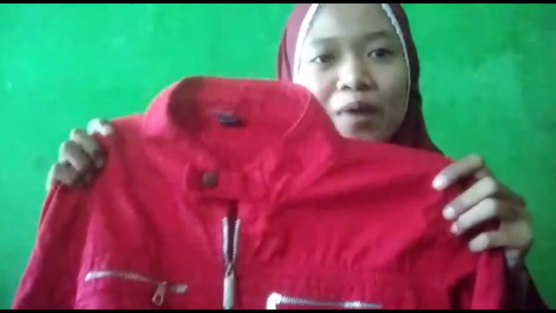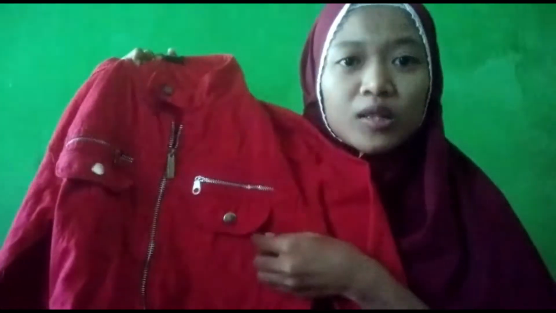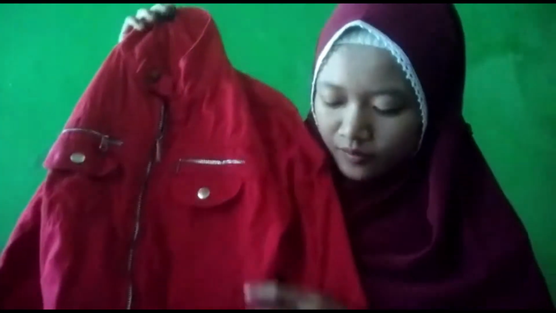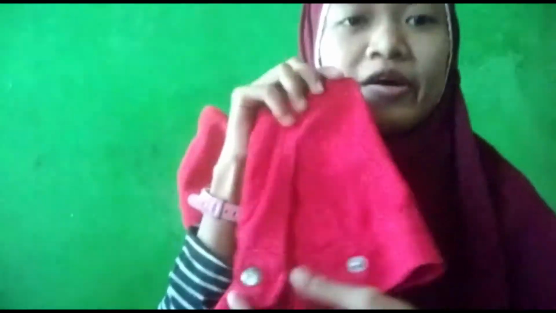And the component parts of this jacket is collar, belt neck variation, front body, welt pocket, flap pocket, side pocket, sleeve, slit opening, cuff, back yoke, also back body.